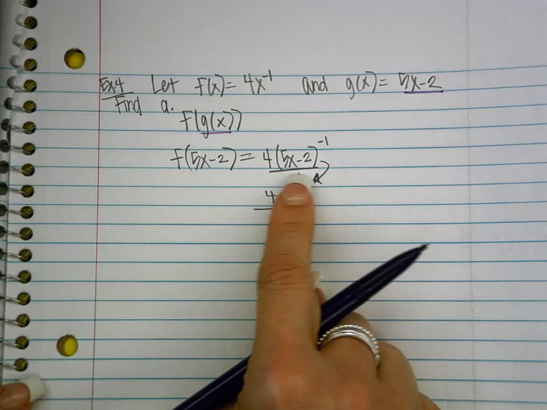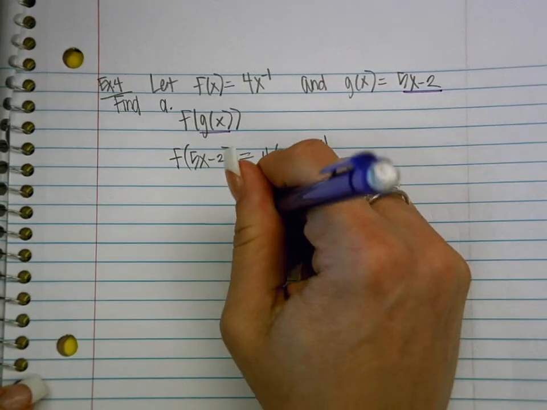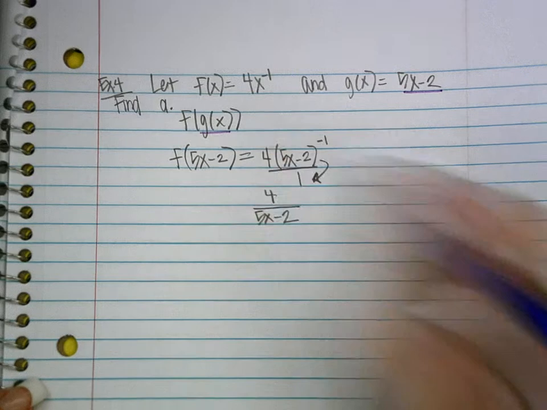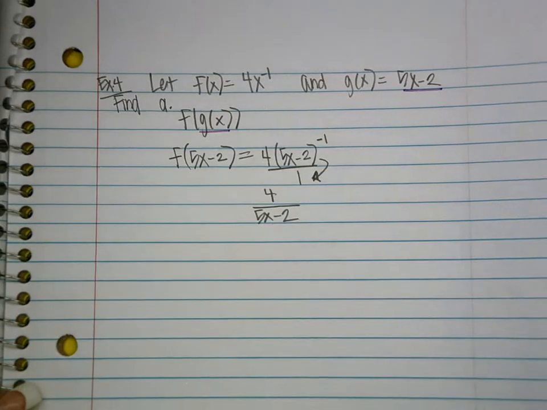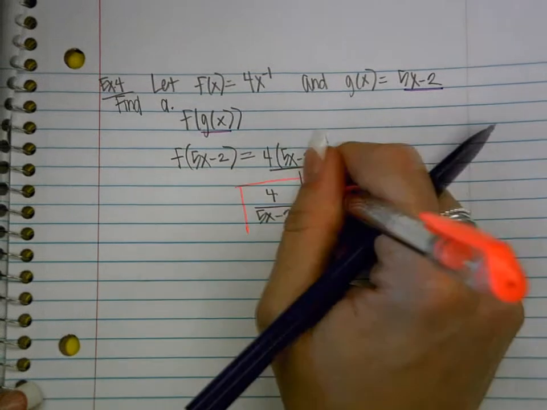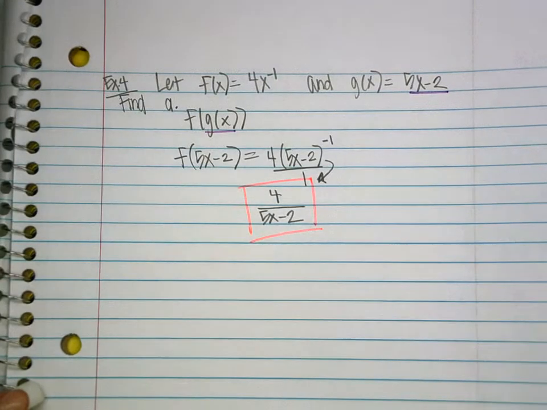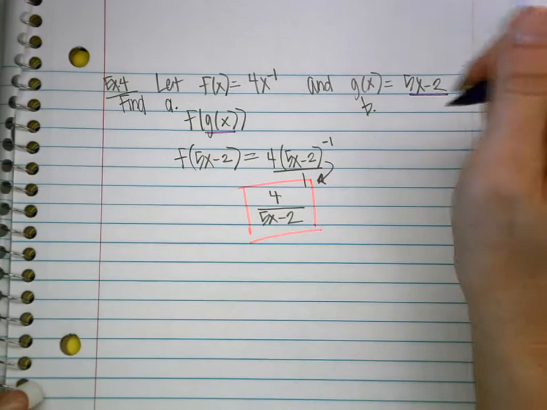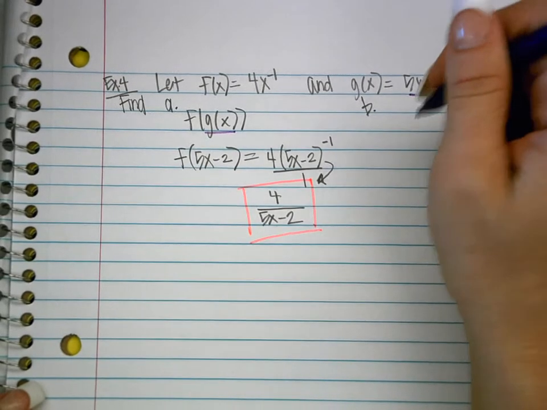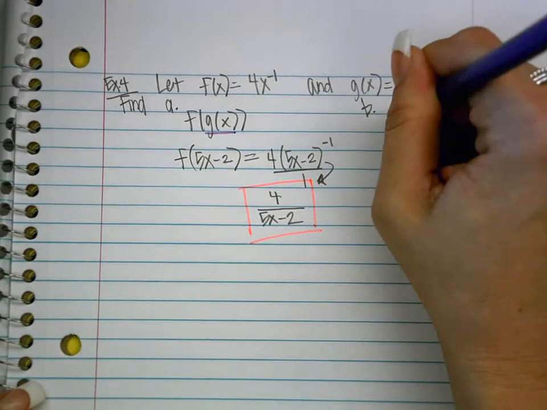Everything inside the parentheses is attached to that negative 1 power. That is your answer. Okay, that is how we simplify that. And that's your answer. I know that one's a little abstract. You'll get it.